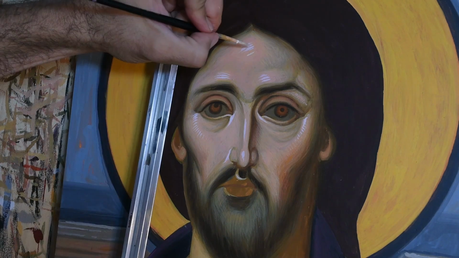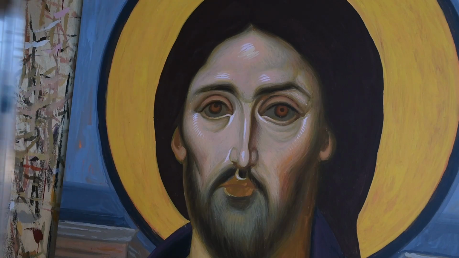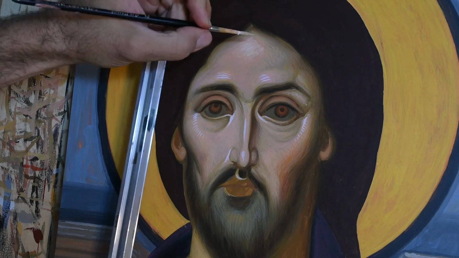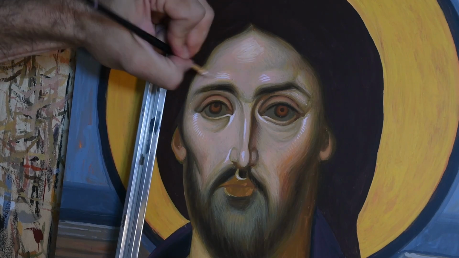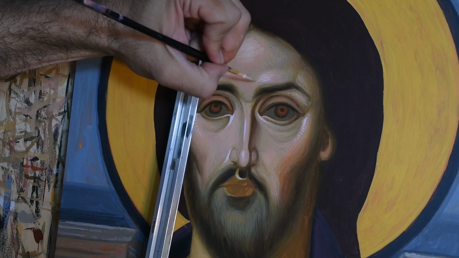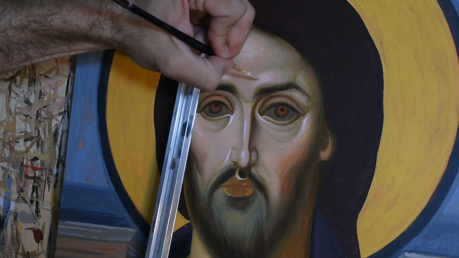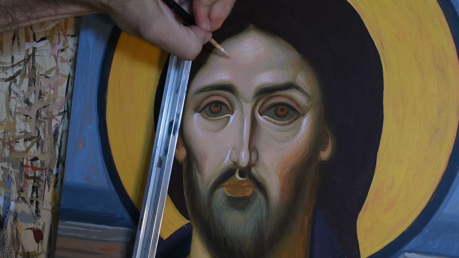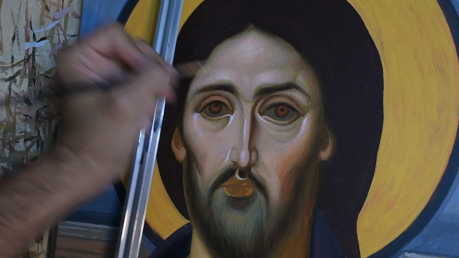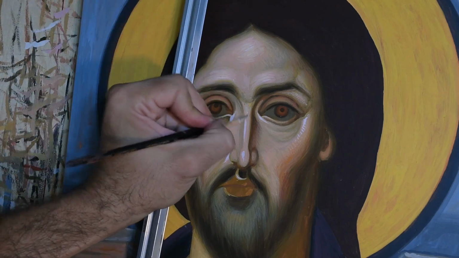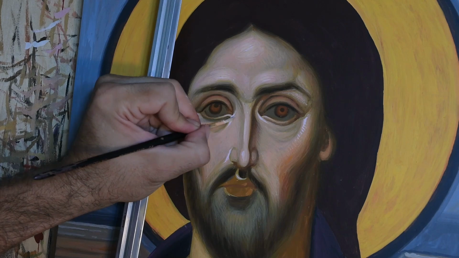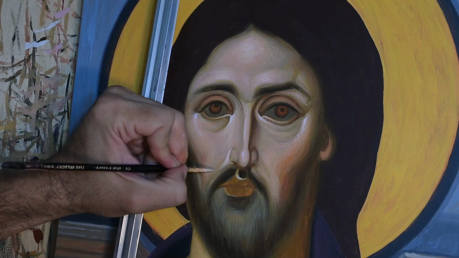So now, after I've placed these highlights with a color that is a little bit darker, containing some cadmium, titanium white and cadmium yellow, but very thin in consistency, I will do some blending here. This is one step towards the final result. As you see, I'm really fine with these visible brush strokes.